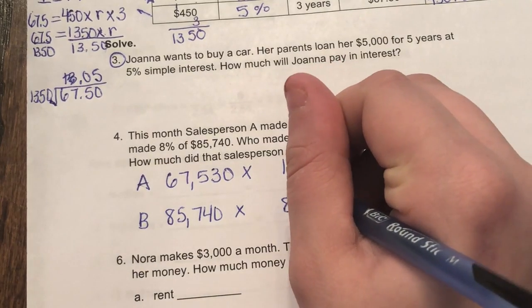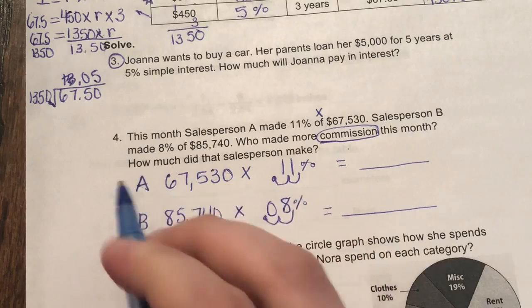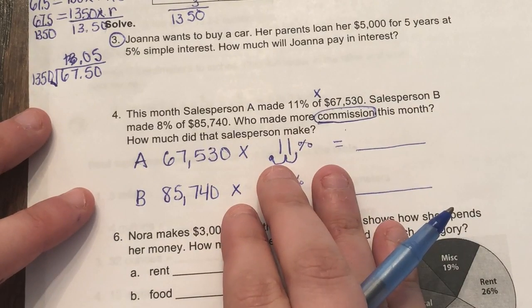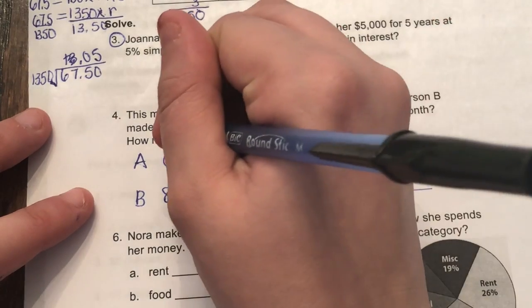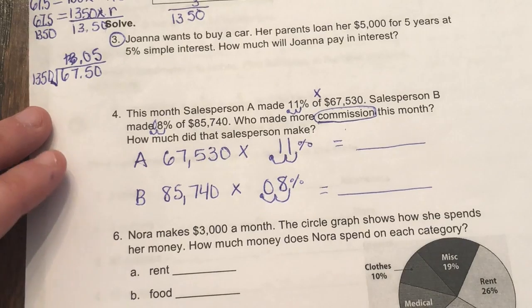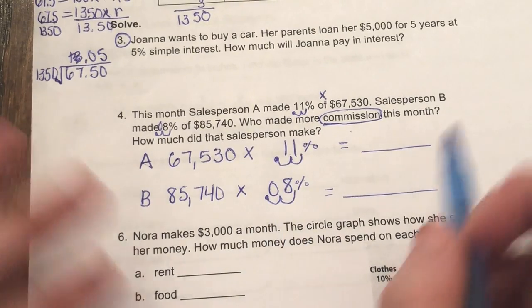So I need to change both of these percents to a decimal. Whenever you see a percent, especially in these kinds of circumstances, you just want to change it to a decimal automatically, because that will help you multiply not by 8, but by 0.11 and 0.08.